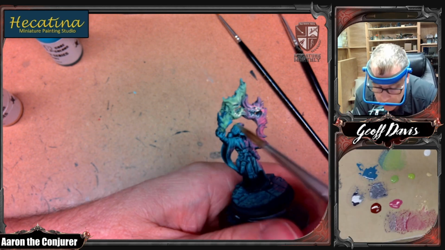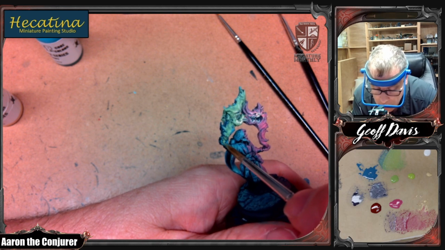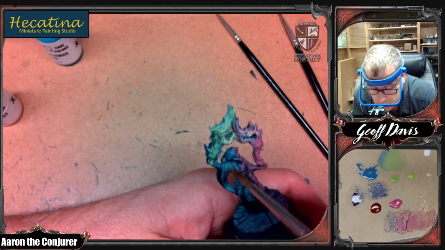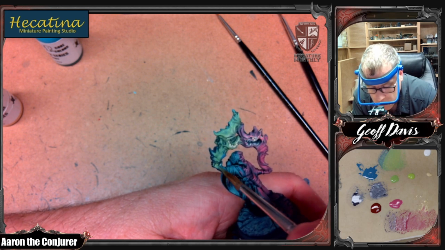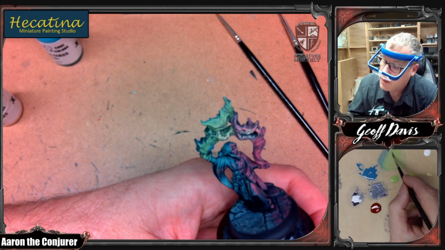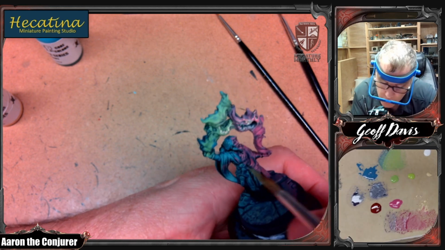And we'll do the same thing in the palm of his hand a little bit. Fingertips. A little bit on that cuff of that bracer. Now we're going to actually just work our way down through this side of the model.